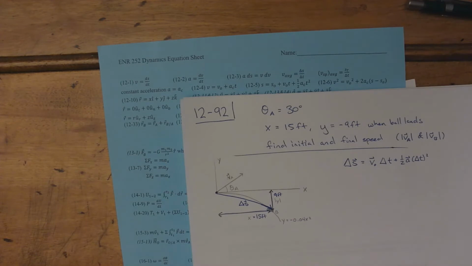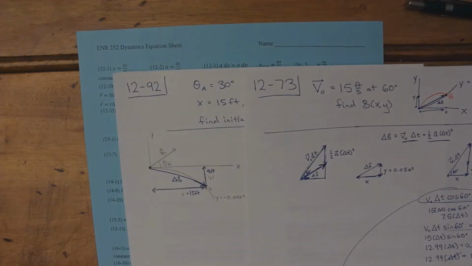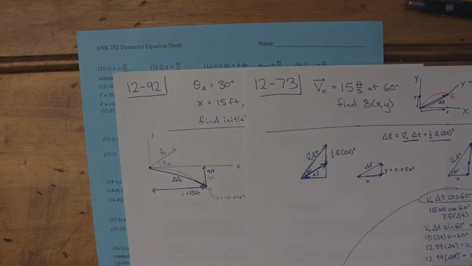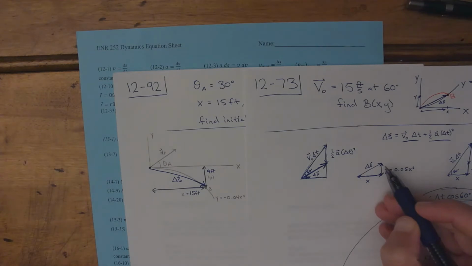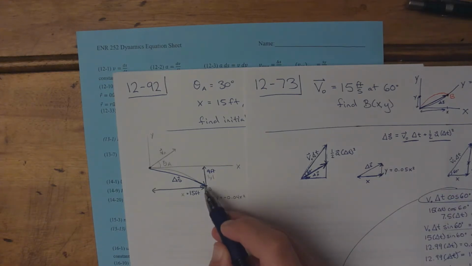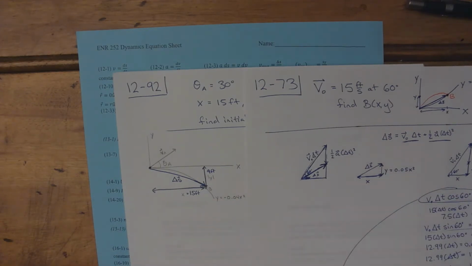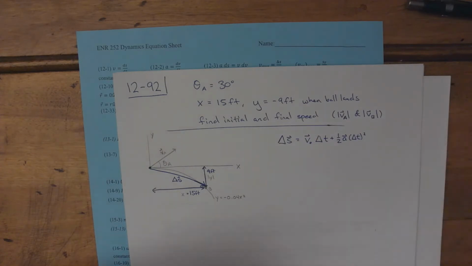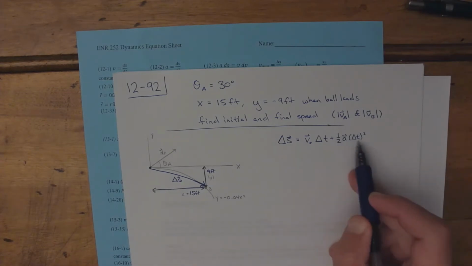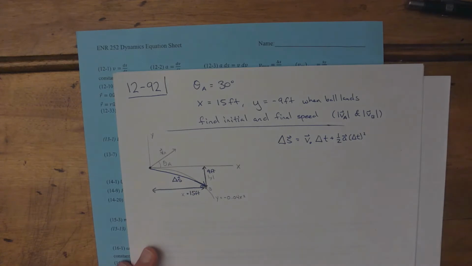Now, in the previous problem, the object, it was water, the water landed at a higher height than it started from. In this problem, the ball is landing at a lower height than it started from. So you'll see how my method works now for this situation. We know that this acceleration vector, when multiplied by delta t squared and 1/2, still has to be pointing straight downwards.